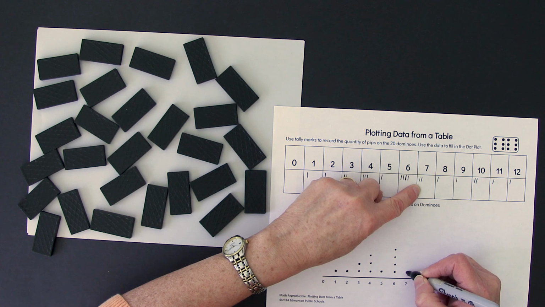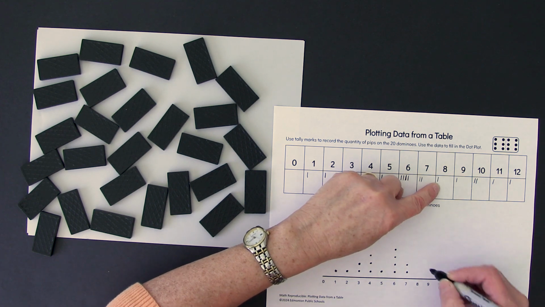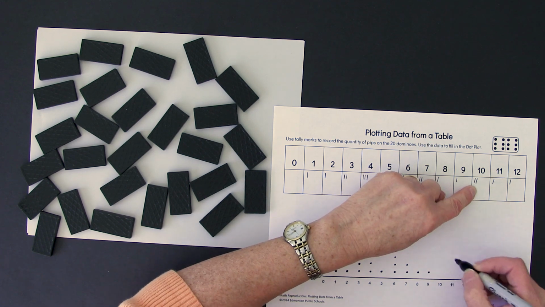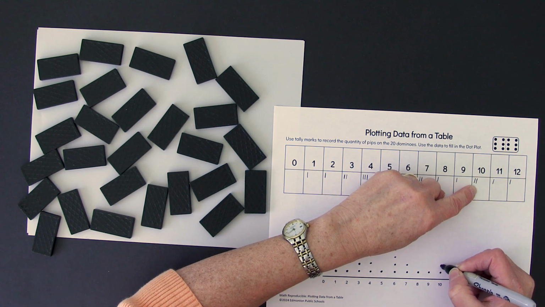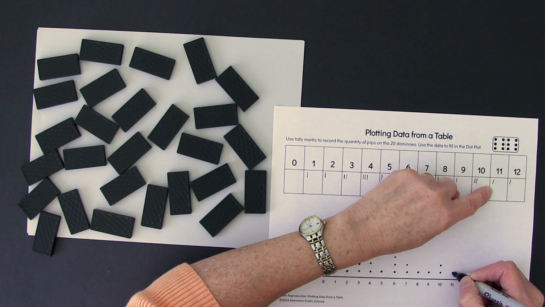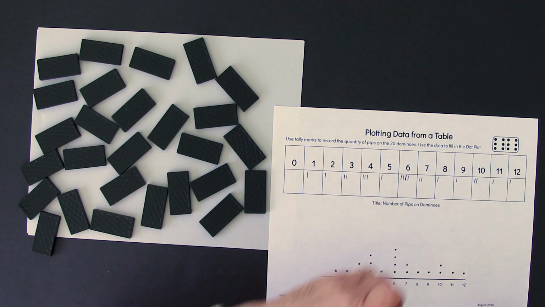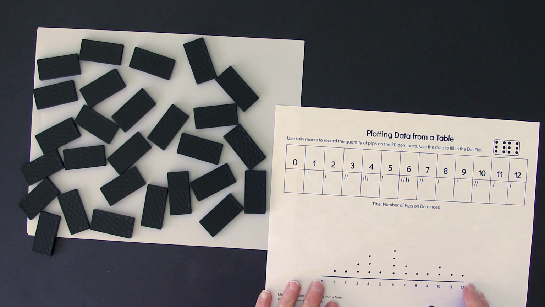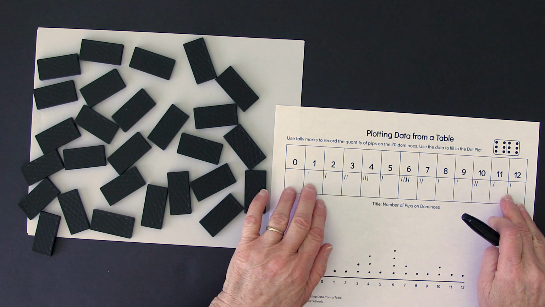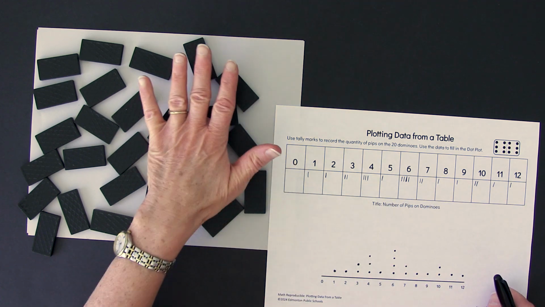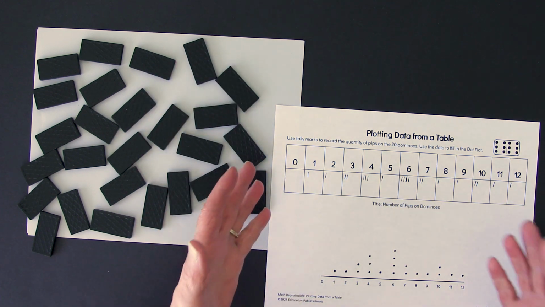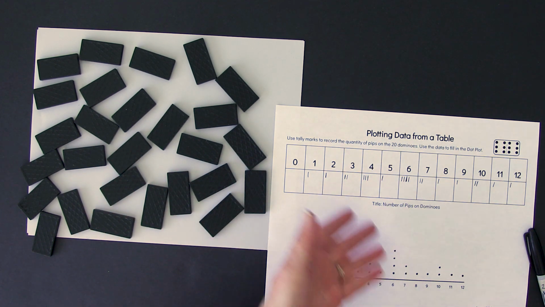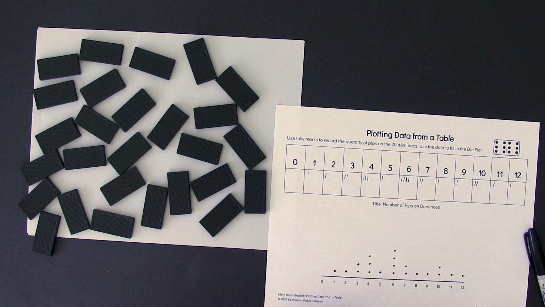For 7, I only had 2. For 8, I had 1. For 9, I had 1. For 10, I had 2. For 11, I had 1. And for 12, I had 1. And now you can see I've created this really nice dot plot using the data from my table with the dominoes. And here's one way in which we can use the dominoes to help us with data and creating a dot plot.